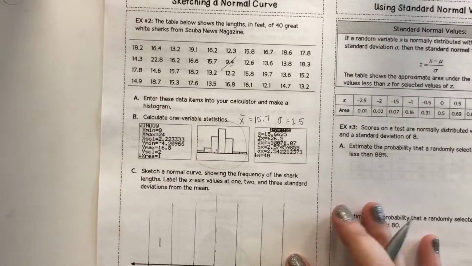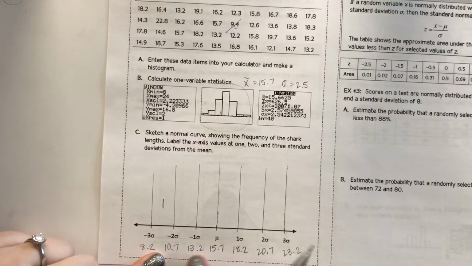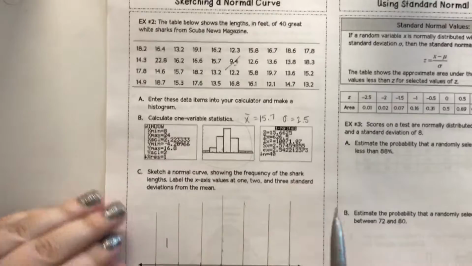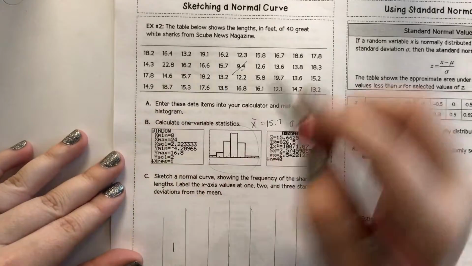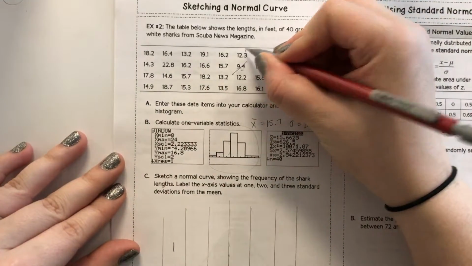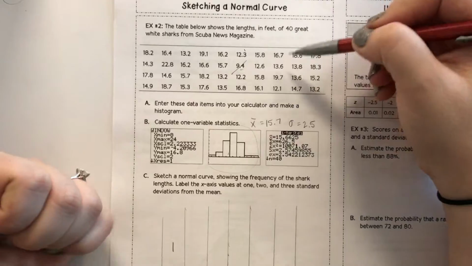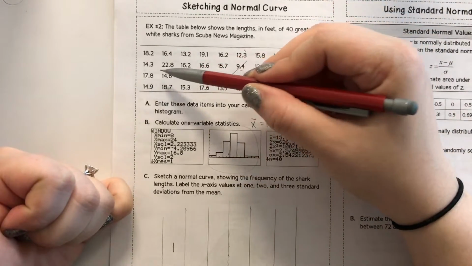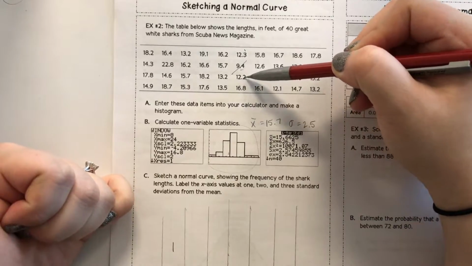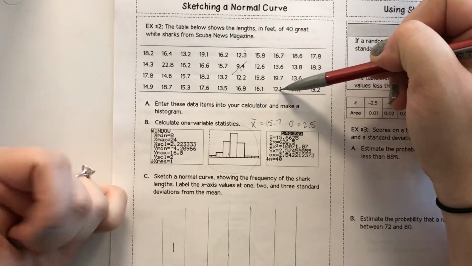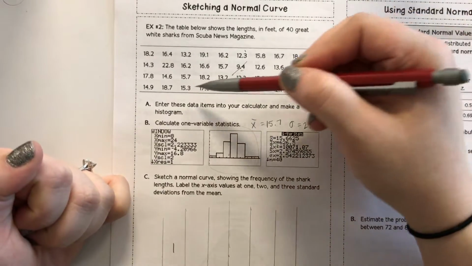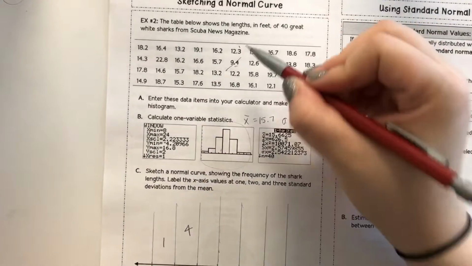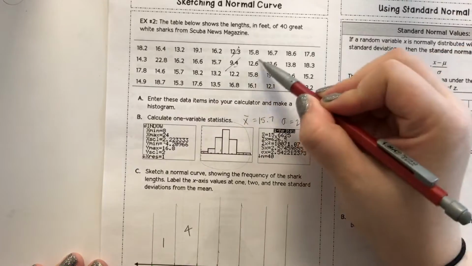So how many values fall between 10.7 and 13.2, not including 13.2? So let's look and see. Not that one. This one. So 1, 2, 3, 4. I count 4. So that was 12.3, 12.6, 12.2, and 12.1.